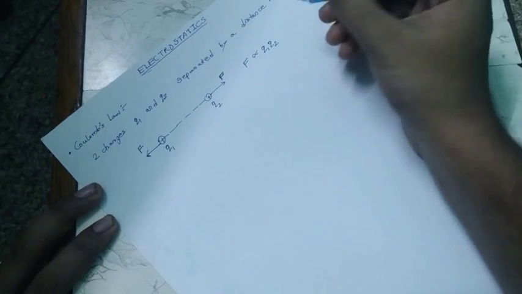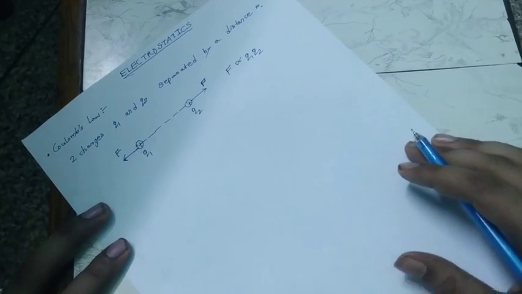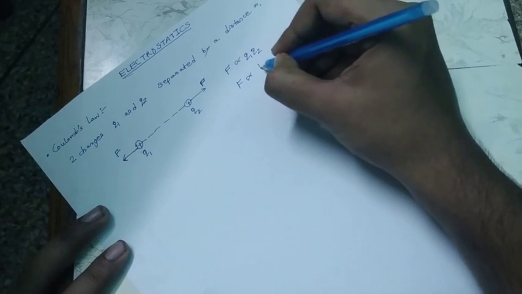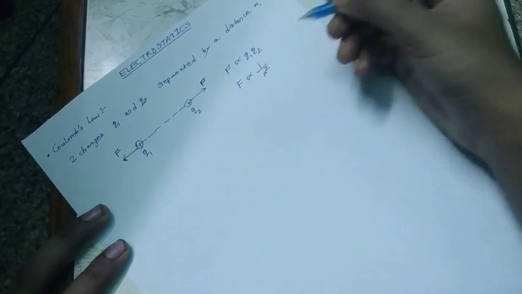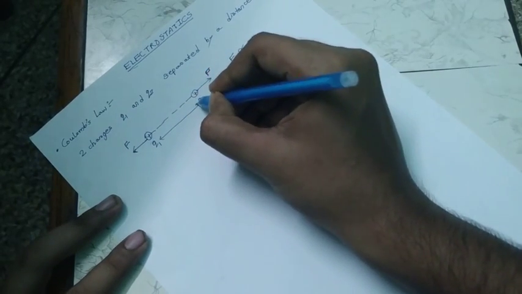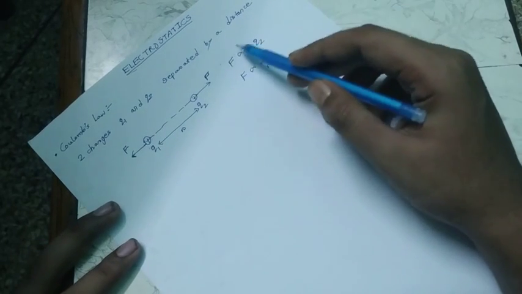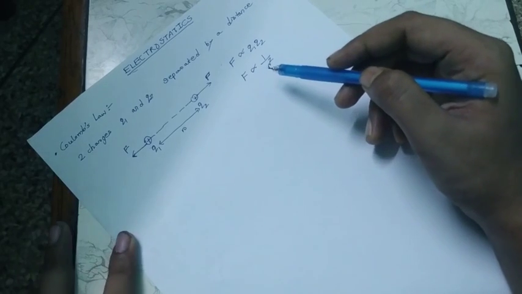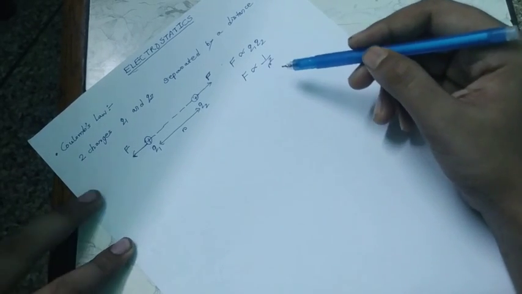So if F is the electrostatic force between them, F is proportional to the product of charges. This is stated by Coulomb, and F is also inversely proportional to r square, that is the square of distance between them. The distance between them we have considered to be small r. So F is directly proportional to the product of charges and inversely proportional to the square of distance between them. This is also known as the inverse square law.